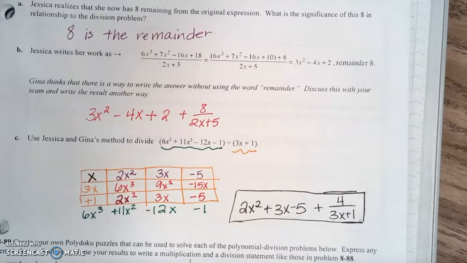Then you look at the next term, and you say, I need something to add with 2x squared to be 11x squared, and that would be 9x squared, because 9x squared plus 2x squared is 11x squared. Does that make sense? So what would you multiply 3x by to get 9x squared? That would be 3x. So you're going to use the previous answer to work your way across.